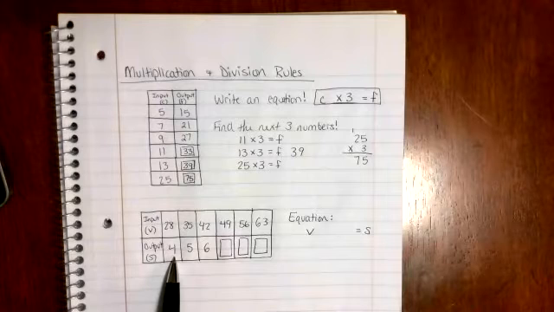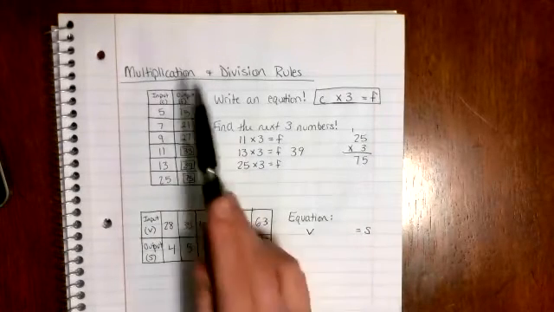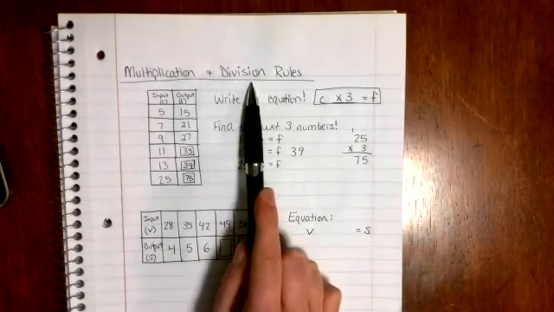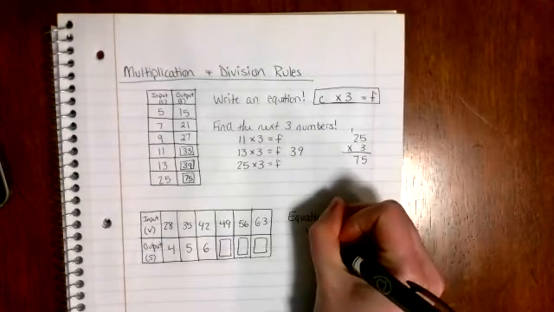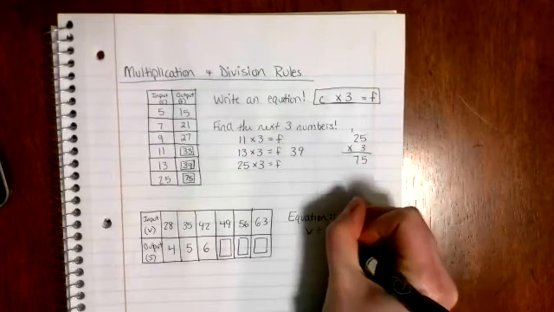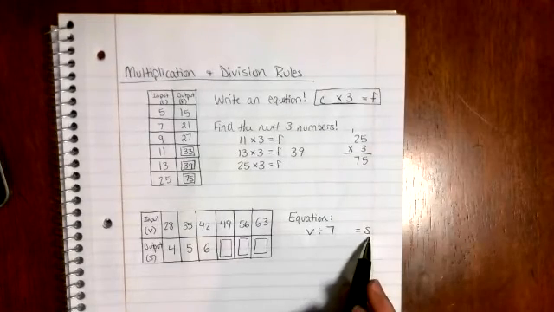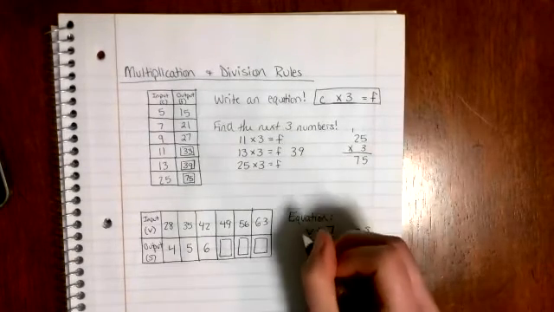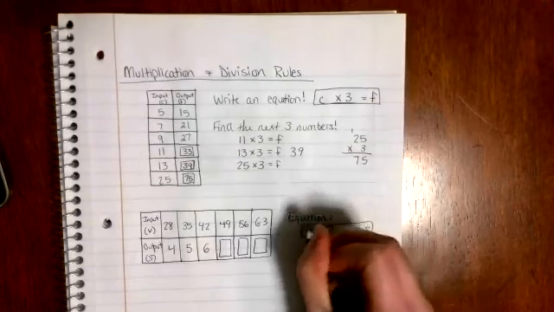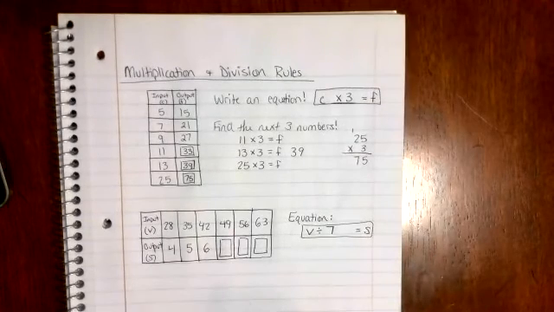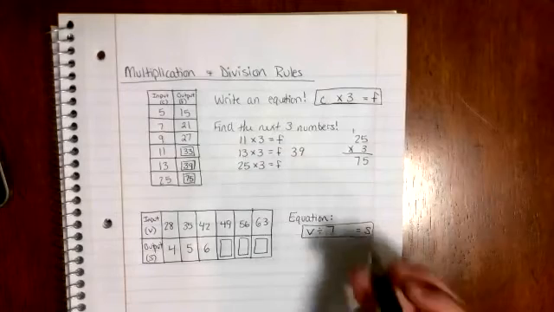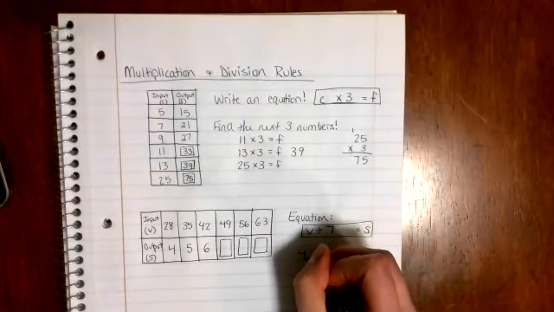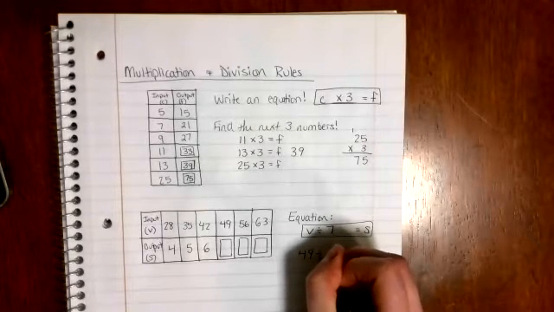So what should I do instead of multiplying by 7? Well, if I remember the title of my lesson today, multiplication and division rules, I would know that I can use my fact families and know that V divided by 7 would equal S. So here's my equation. I'm going to use it to solve for the rest of my questions here. So 49 gets plugged into V, plug and chug time. 49 divided by 7.